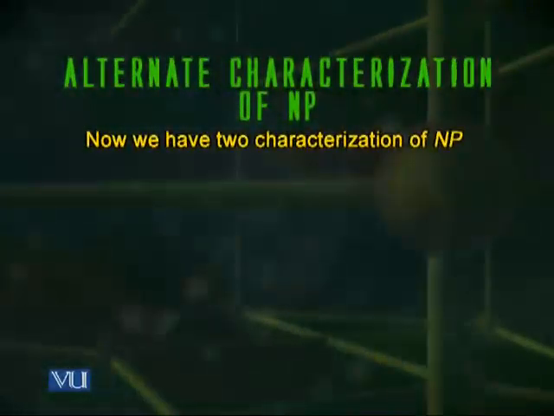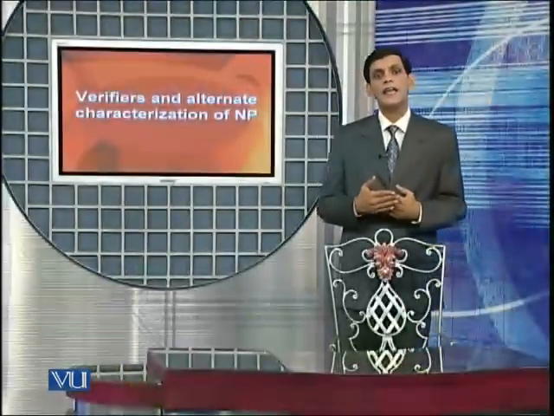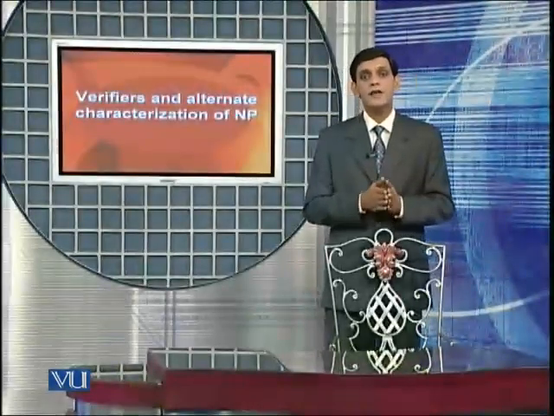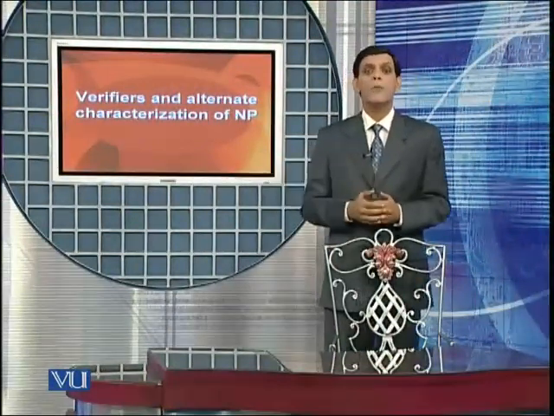So now we have two characterizations of the class NP. NP is the non-deterministic analog of P. It is the set of all languages accepted by non-deterministic Turing machines that run in non-deterministic polynomial time. Notice that whenever I say that a non-deterministic Turing machine runs, I always say it runs in non-deterministic polynomial time.